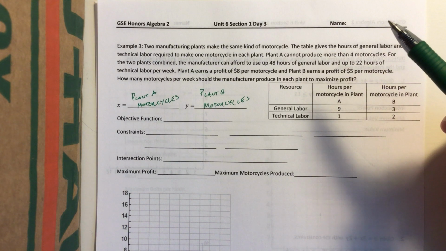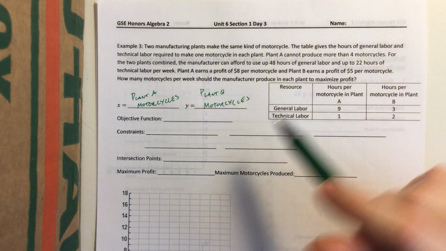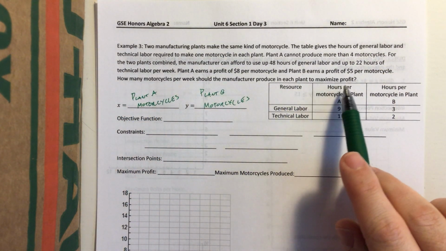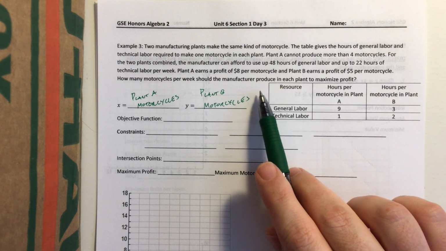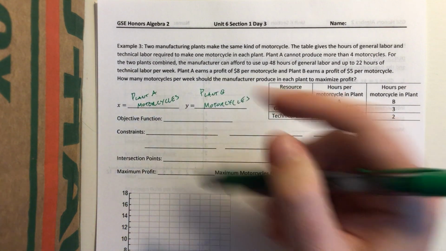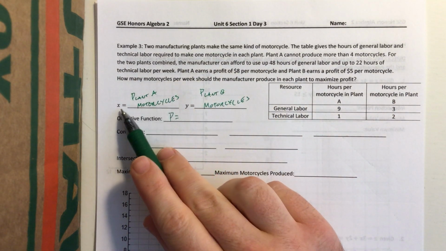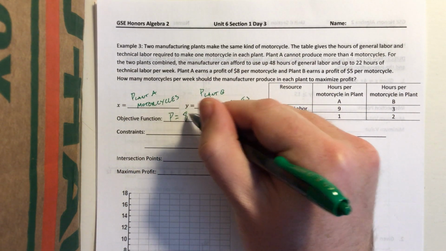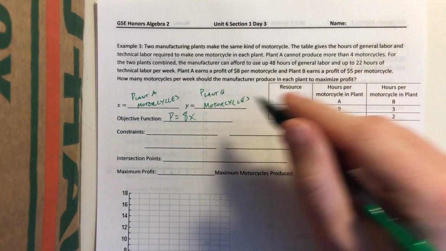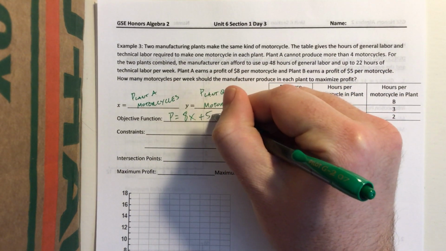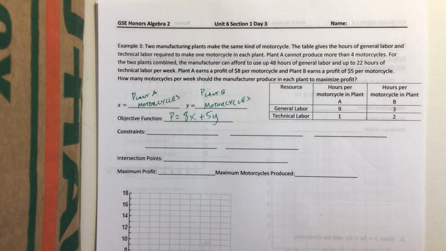Our objective function needs to have something to do with what we're trying to maximize, and we were trying to still, just like the previous two problems, maximize the profit. And so our profit will equal, we make $8 off of the Plant A motorcycles and $5 off of the Plant B motorcycles. So we'll say 8x plus 5y for our profit function.